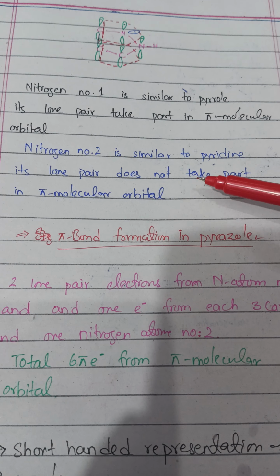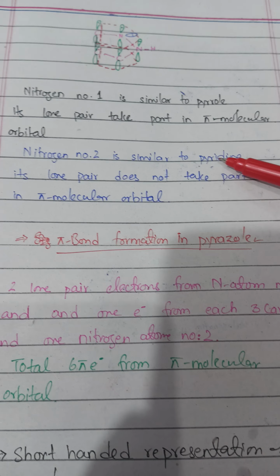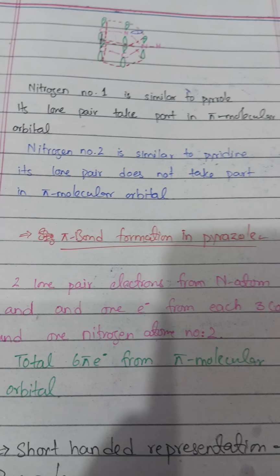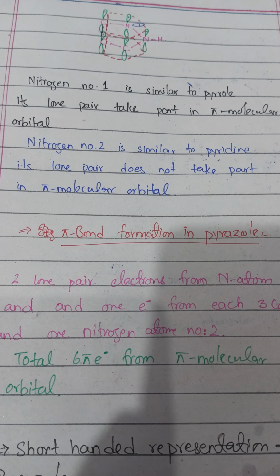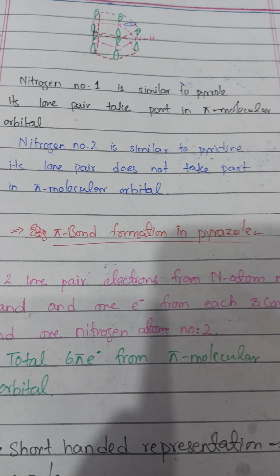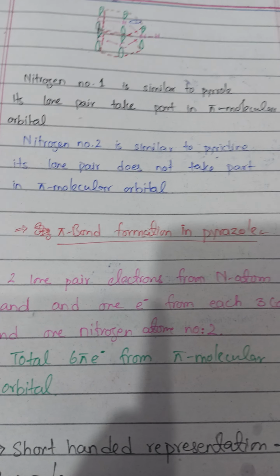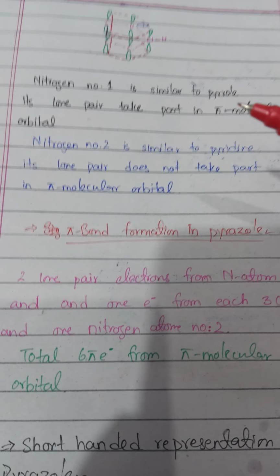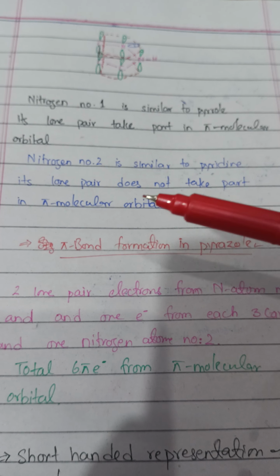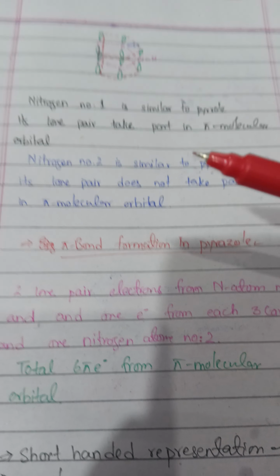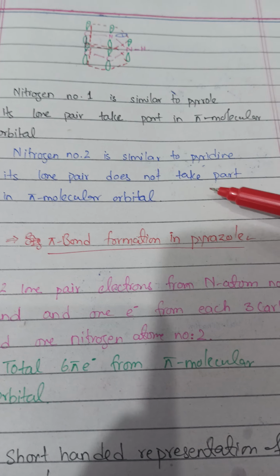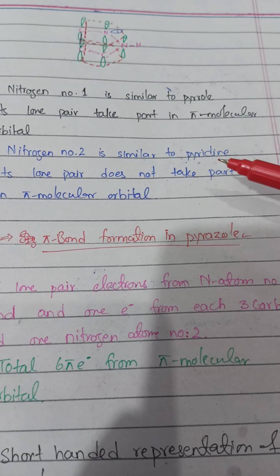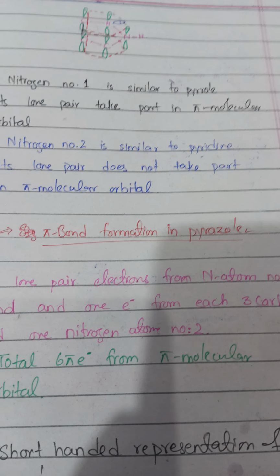This is the major reason behind it, because the pyridine lone pair does not take part in the pi molecular orbital, its lone pair is free, so it can easily react with any other species, and therefore it acts as a base. Because we have seen, if a compound has basic nature, then this compound has the ability to gain a group from another compound. So pyridine has a free lone pair. Its lone pair has the ability to form bonds, so therefore it has more basic nature.